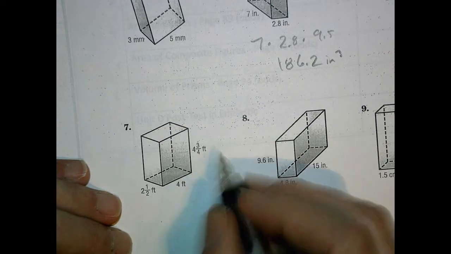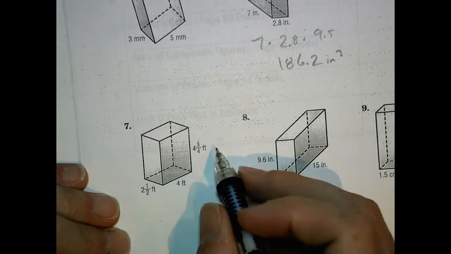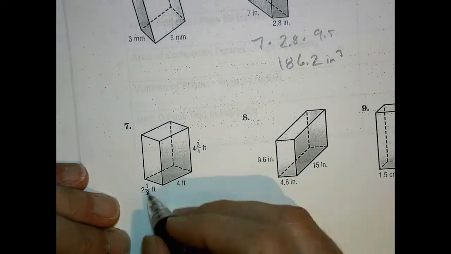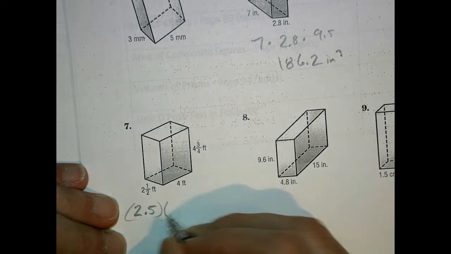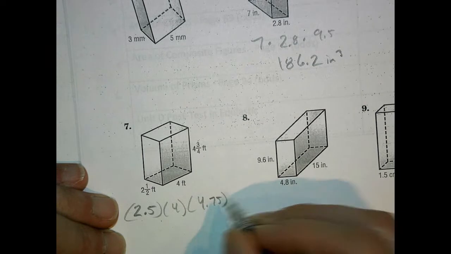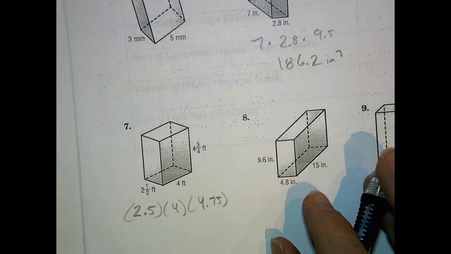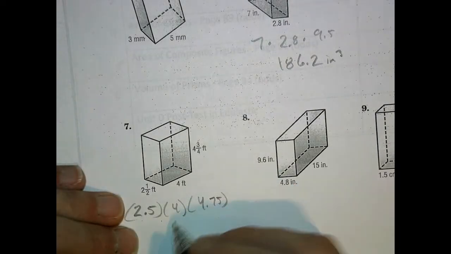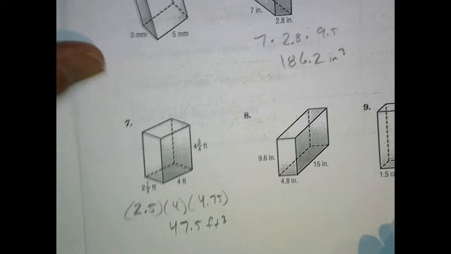Number 7. A couple ways of looking at this one. We do have some fractions. We could keep them as fractions if we wanted to, or we could recognize that they're pretty nice fractions to work with. 2.5 is really just 2.5. We have a 4 there, and 3/4 is 4.75. So those are ones I probably would convert into decimals. I know I like fractions, but I might as well do that because those are pretty straightforward. I'm using a calculator, and I don't have a crazy looking fraction to work with. This becomes simply 47.5 feet cubed.